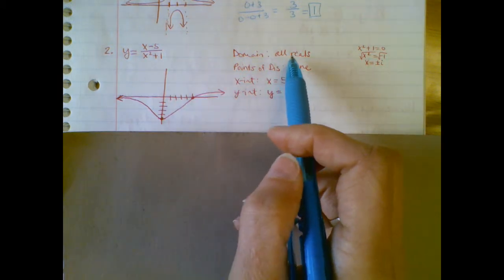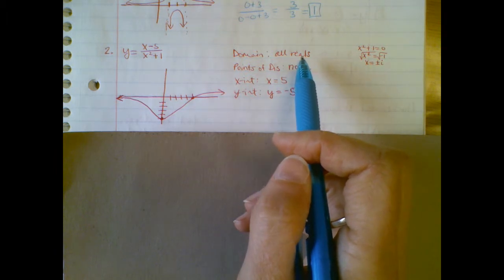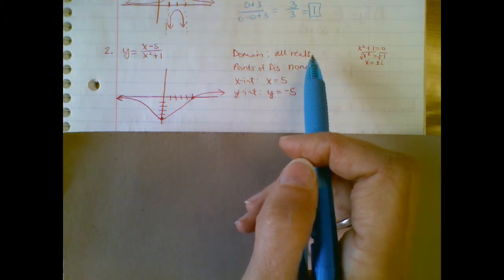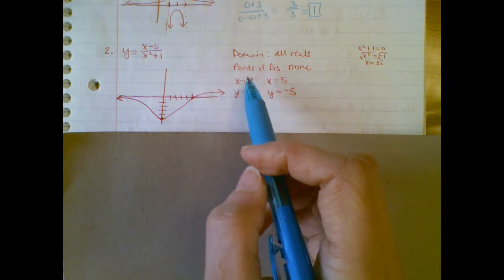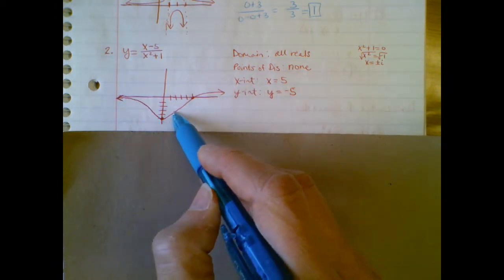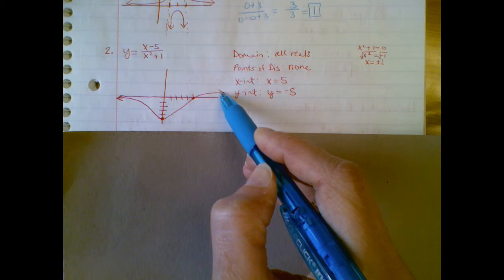So my domain is just going to be all real numbers because there is no vertical asymptote, so there's no restrictions. My points of discontinuity, again, I do not have to pick up my pencil at all when I make this graph, so my points of discontinuity are none.